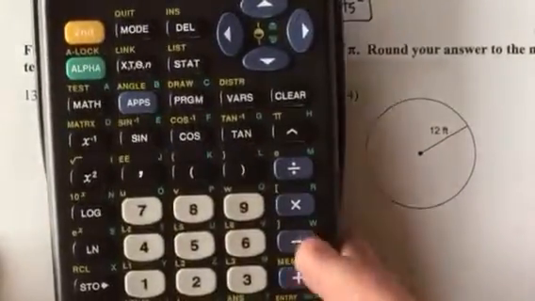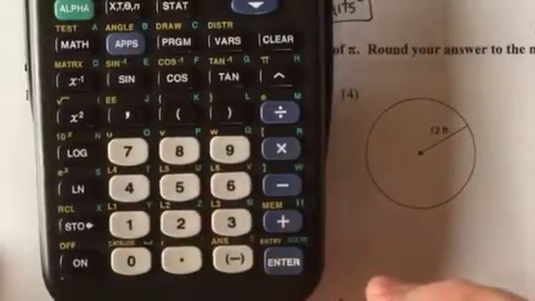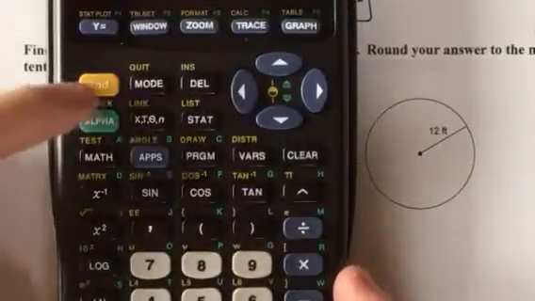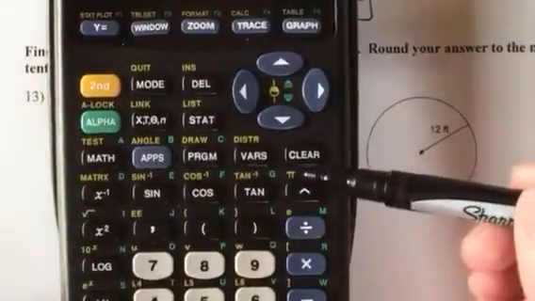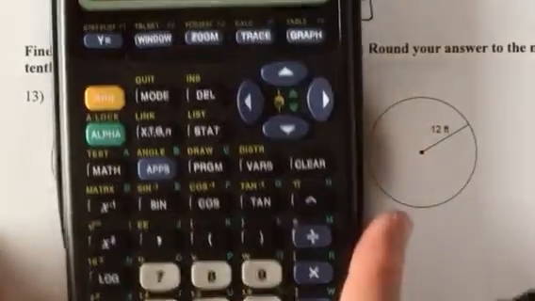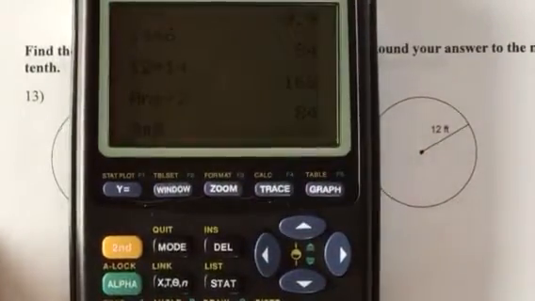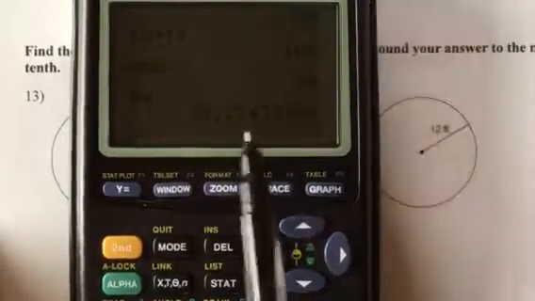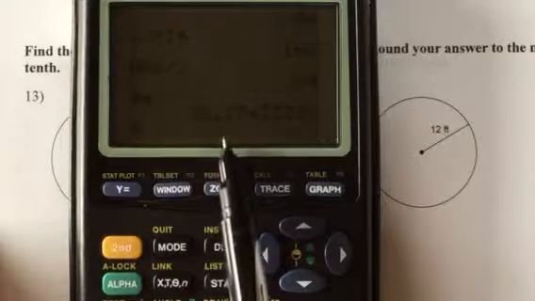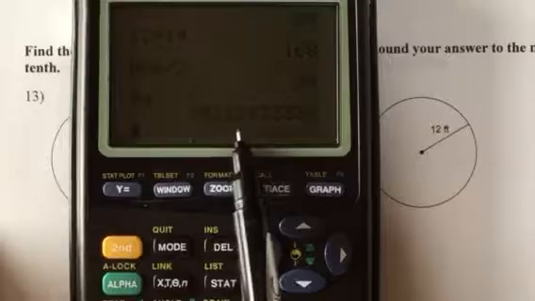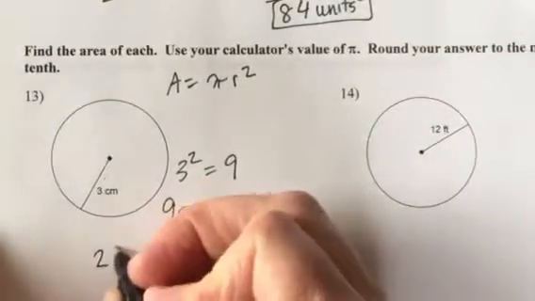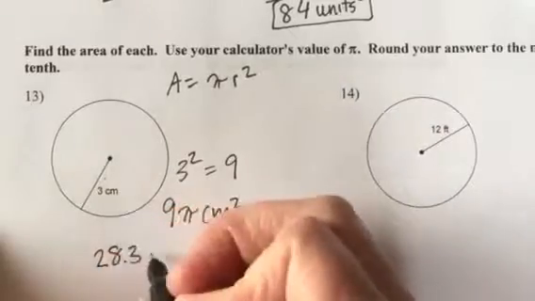So here's what I'm typing. 9, and then I can type times, or I can just go straight to pi. So you hit second, and then there's the pi mark right there. So I'm going to hit that button. My calculator is showing 9 pi. Hit enter. I'm going to round to the nearest 10th, so I'd either keep the 2 or go up 1. Because that's a 7, I'm going to go up, so it's 28.3 square centimeters.